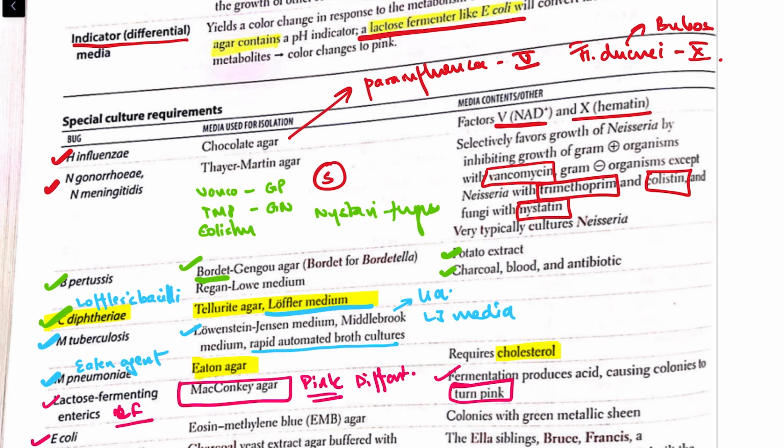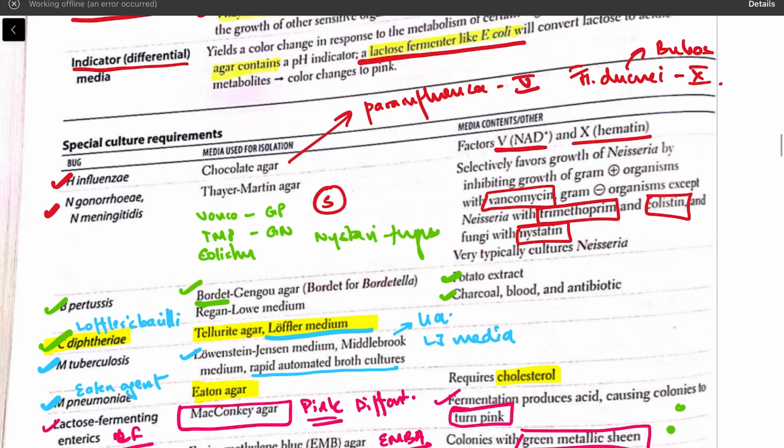And yes, E. coli was left. It is EMB agar. EMB is eosin methylene blue agar, and the colonies will have a green sheen, a green metallic sheen to it. ठीक है. तो ऐसी ऐसी colonies होंगी metallic green, that is on EMB agar.